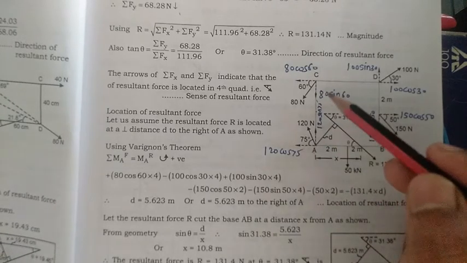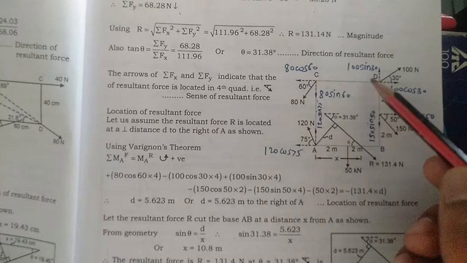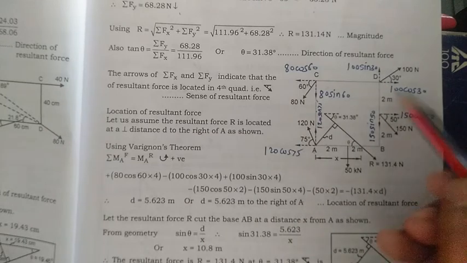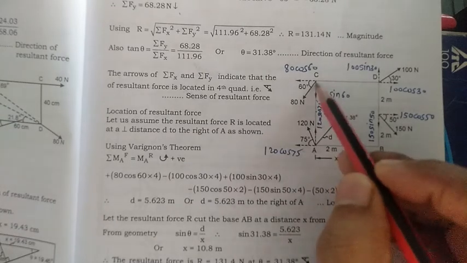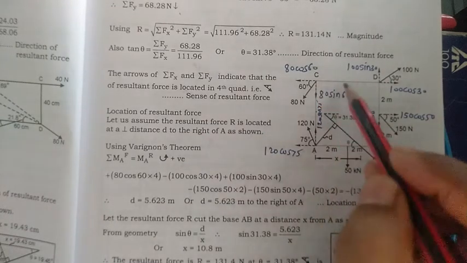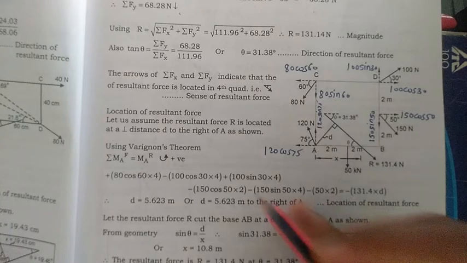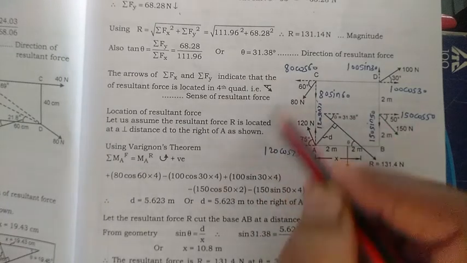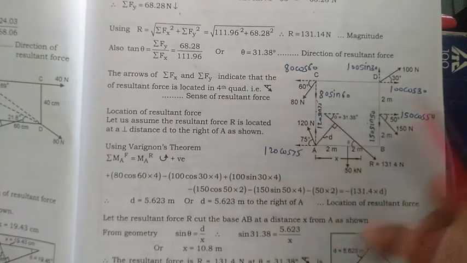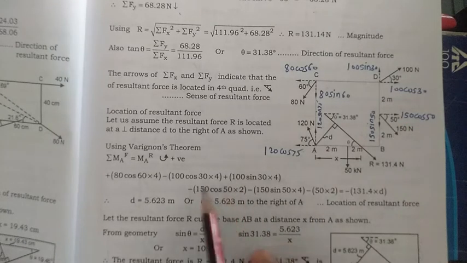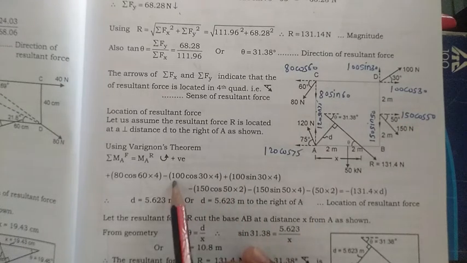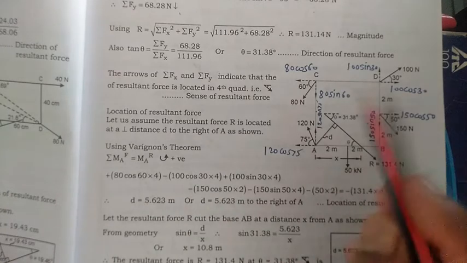Now next one, 100 cos of 30. Extend the line of action of this force up to here and rotate this force about this point. It turns about this point in the clockwise direction, so give the minus sign for this one. Minus sign for 100 cos of 30 multiplied by a distance of 4.